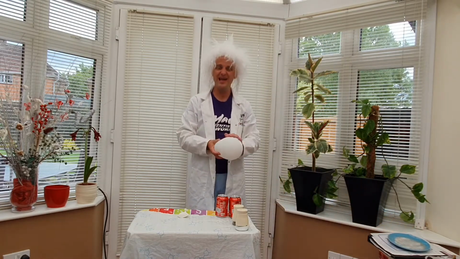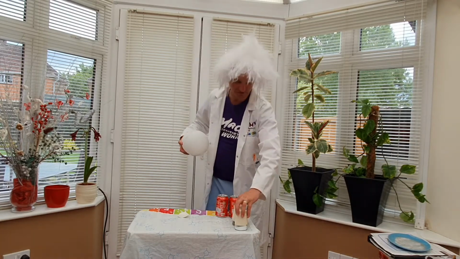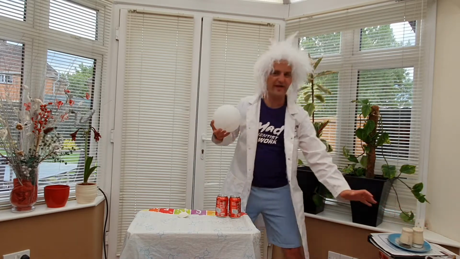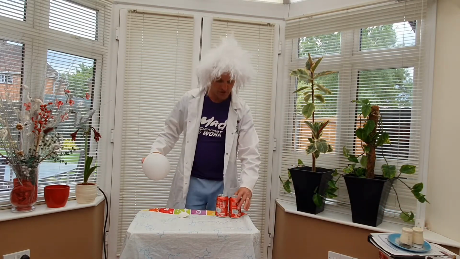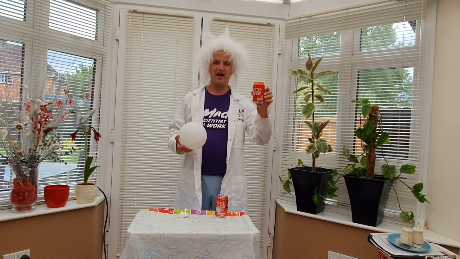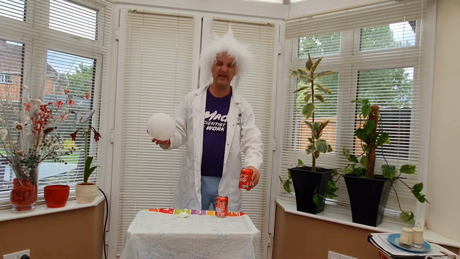Balloon's still there, by the way, hanging on the wall. So, we can do other experiments with our electricity. And on this experiment, what we're going to do is use another can of pop. And again, hopefully all these experiments you've seen, you can find all these things in your house. So it's going to be nice and easy to do.